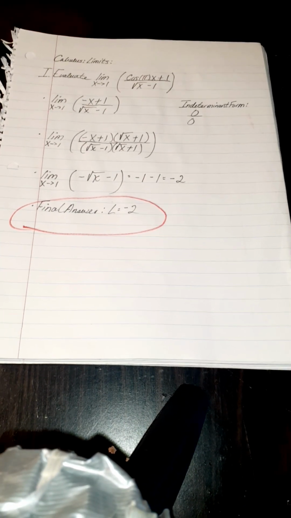So this is just another good example of where we get one of those indeterminate forms and we were still able to find the limit using alternate techniques. And so that's going to be your answer for this.